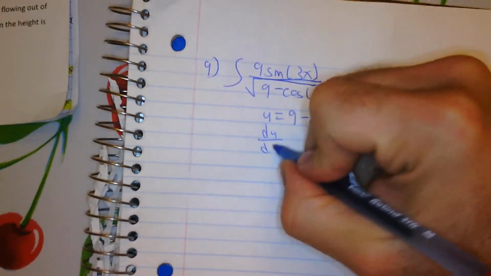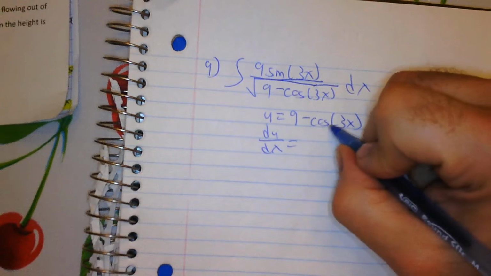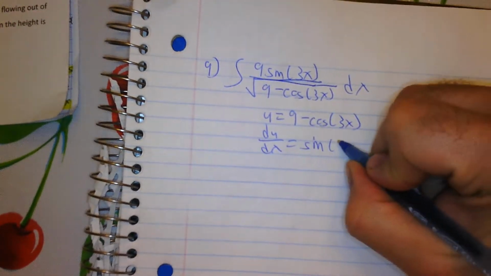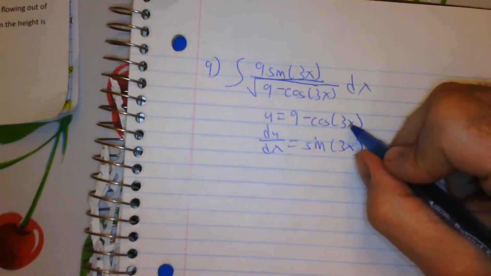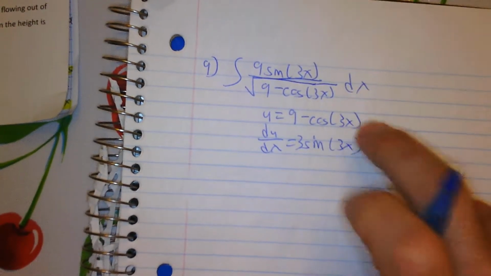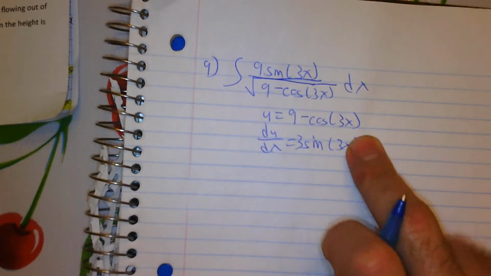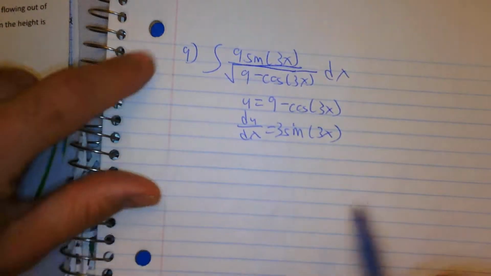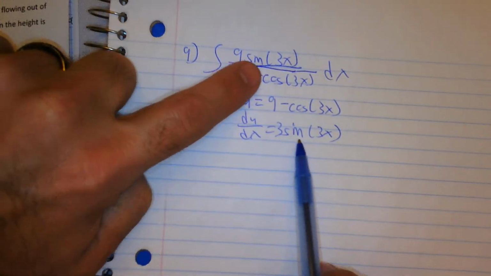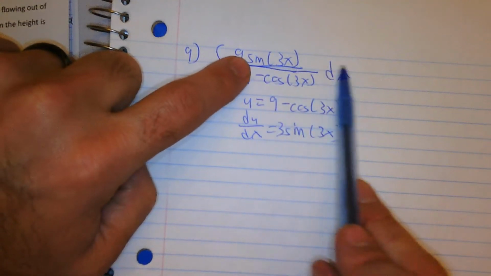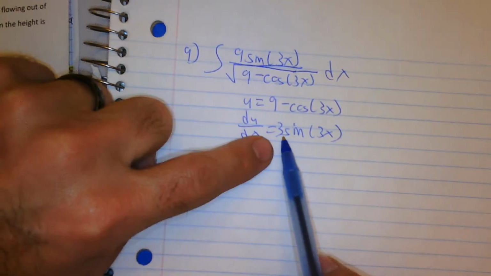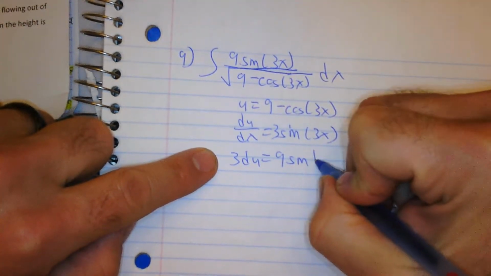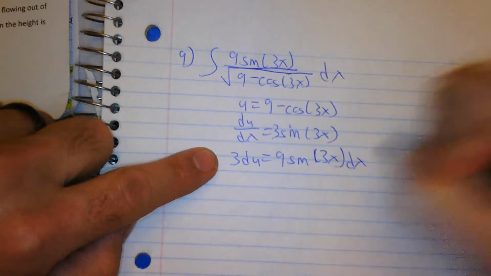Therefore, du/dx is going to equal, derivative of cosine is negative sine, so this is sine of 3x times the derivative of the inner, which is 3. Once again, that's another time the chain rule showed up. Chain rule shows up all the time. Always be aware of it when you have a composite function. All right, we don't want 3 sine of 3x dx. We're going to want 9 sine of 3x dx. So I need to multiply this by 3. So I'm going to get 3 du is equal to 9 sine of 3x dx.